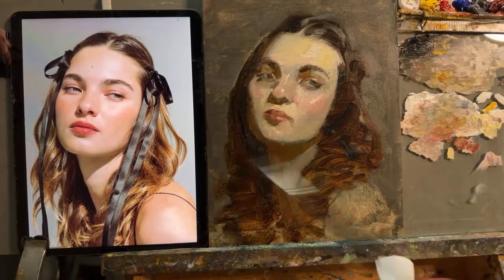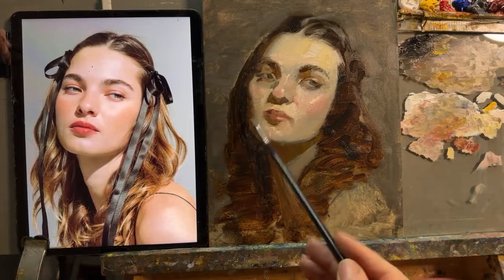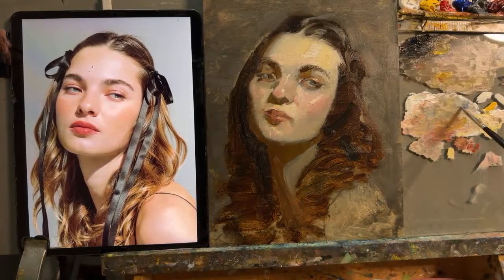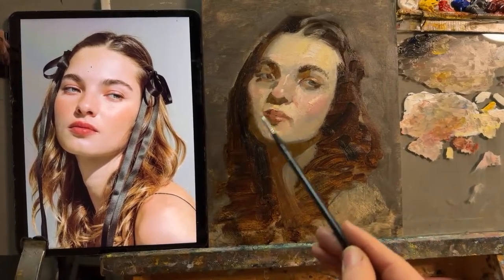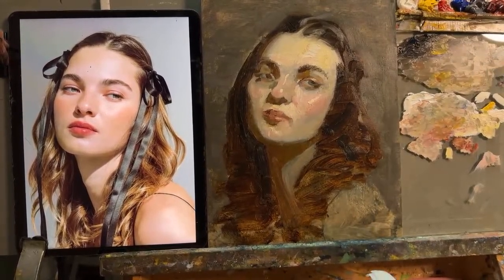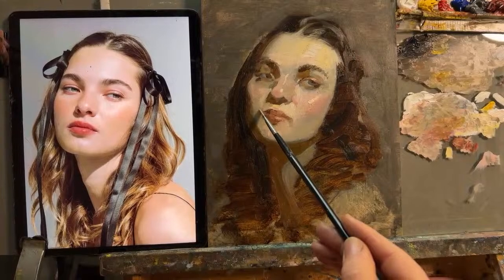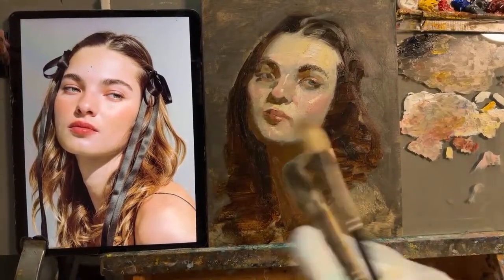The eye has to be allowed in and out of the form. So that's one of the key tasks of the edge work, to open up the flow of light.